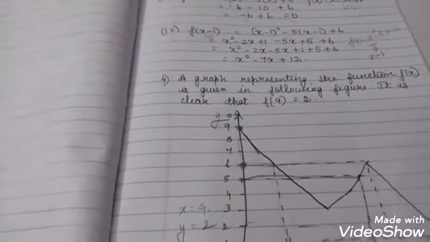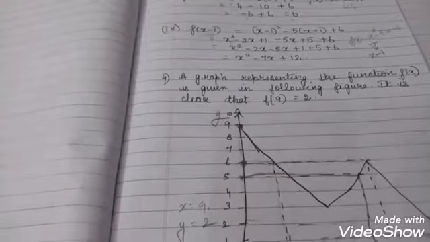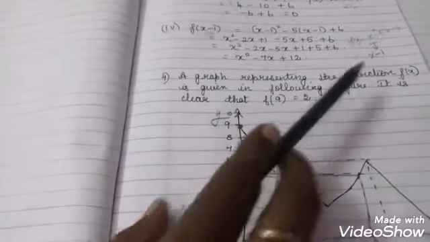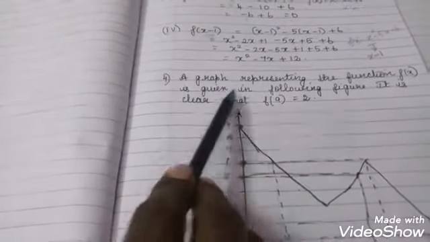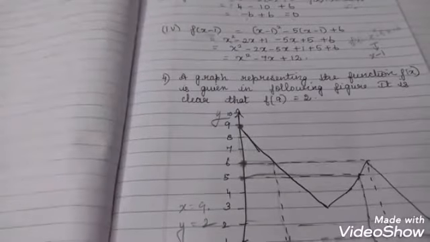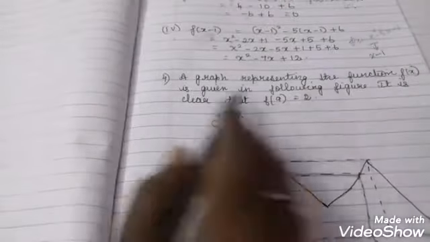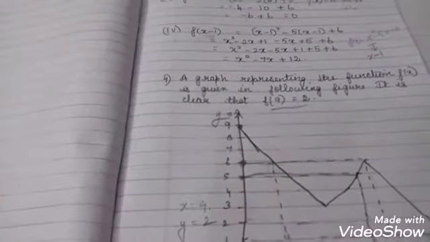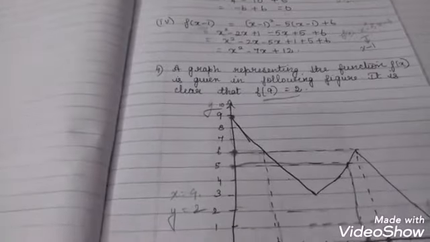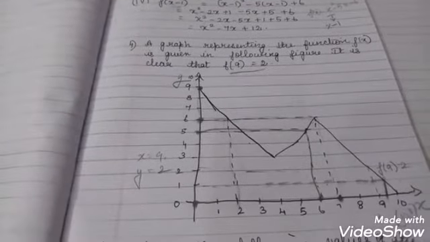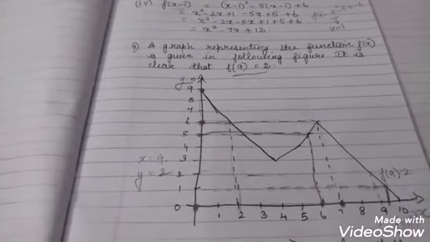Now we'll go over to the next question, the fourth one. A graph representing the function f of x is given in the following figure. It is clear that f of 9 is equal to 2. For example, it's given that f of 9 is equal to 2. I've just drawn an approximate graph. Please verify your textbook for the correct figure.